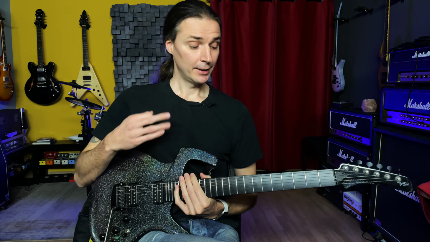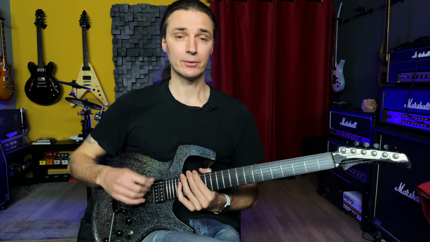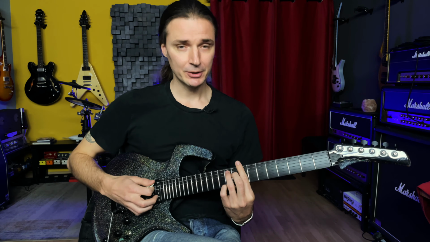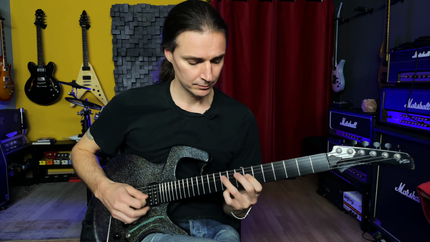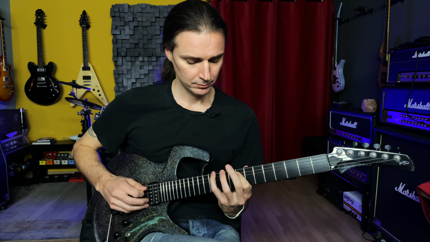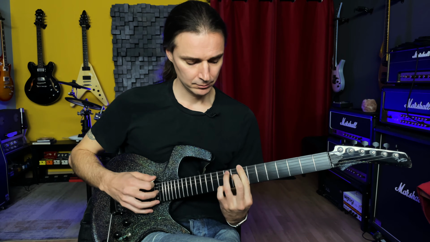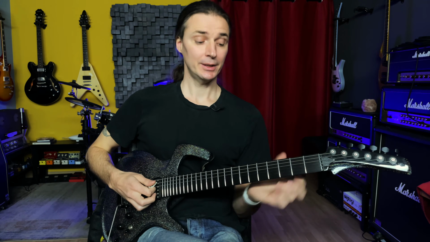Okay, so now that I have this scale, I can of course use it on top of the minor major 7th chord. And indeed, if we play a minor 9 major 7th, this is the scale. There you go. And you see it works perfectly.